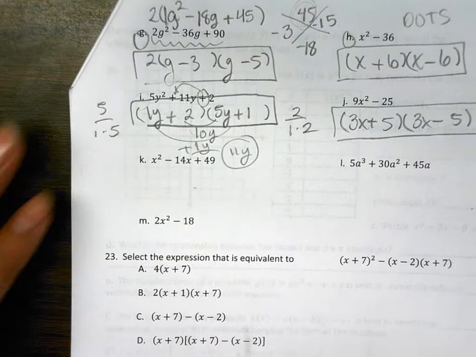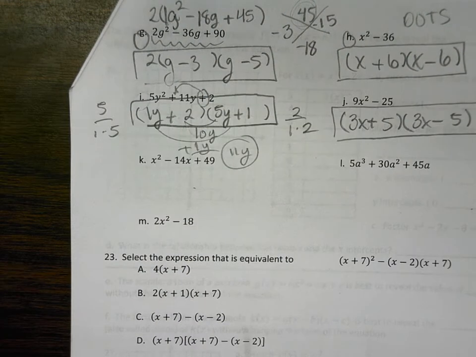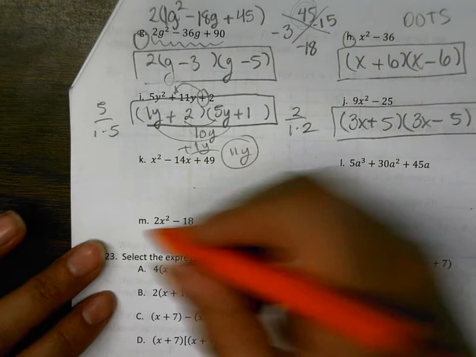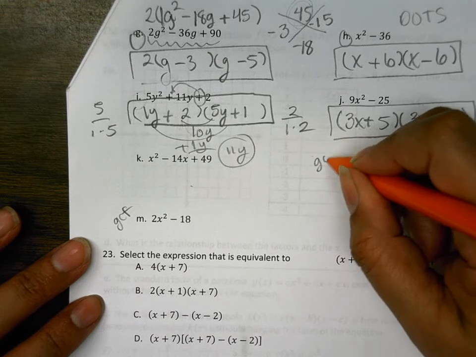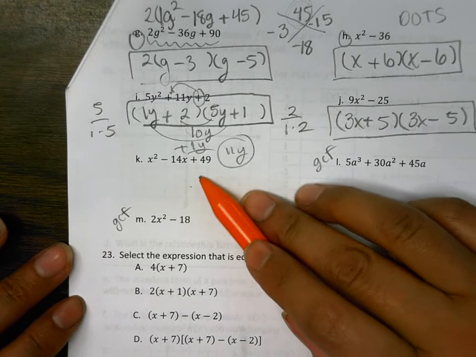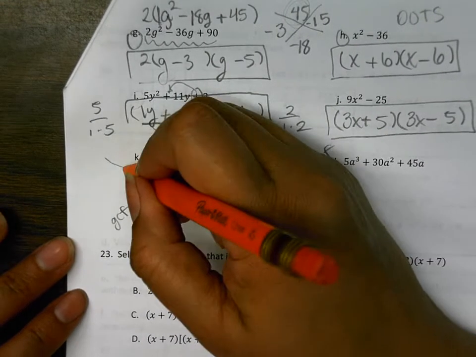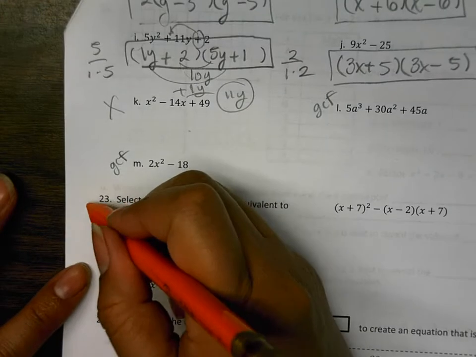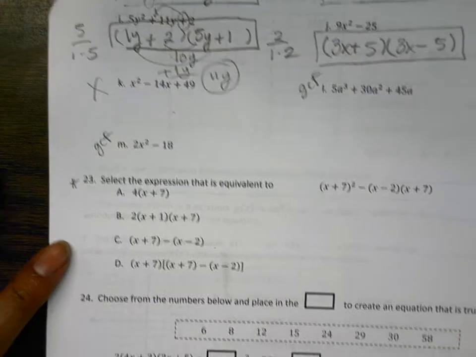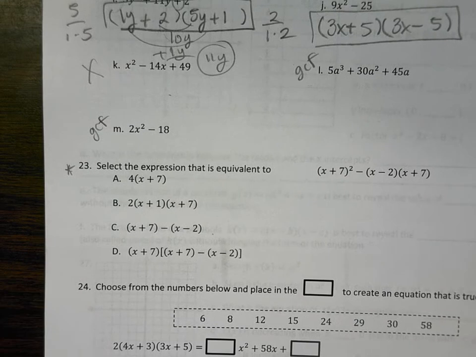We don't have to do K. All right, this is a GCF, just a heads up. This is also a GCF. And this one is the X factor method. I'll put an X there. X factor, GCF, GCF. I definitely want to talk about 23 because that is one that kids struggle with on the final every year. Are we all listening?